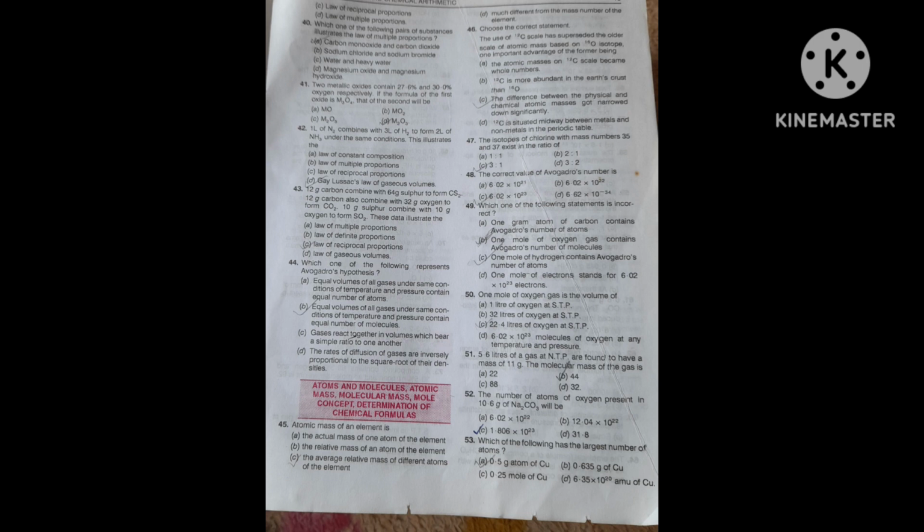Then 22 will become 23. That is 22, but you want to write in terms of 23, because that is given in the question. The answer is given in terms of 23. Then 18 you can write as 1.8, so it will come 1.806 into 10 to the power 23. Option 3 is the correct answer. Option C is correct.